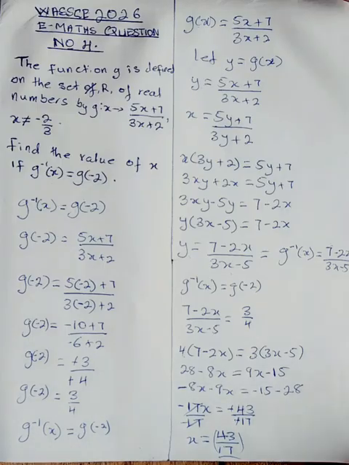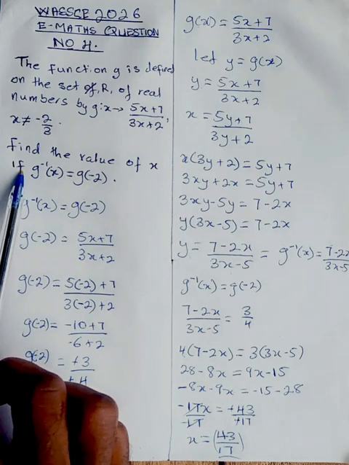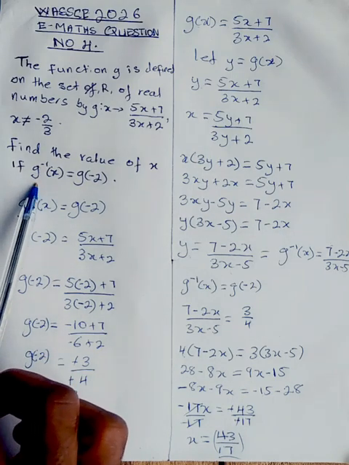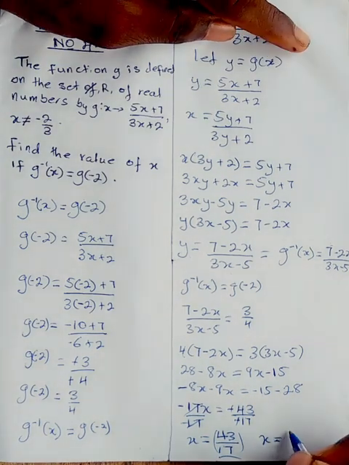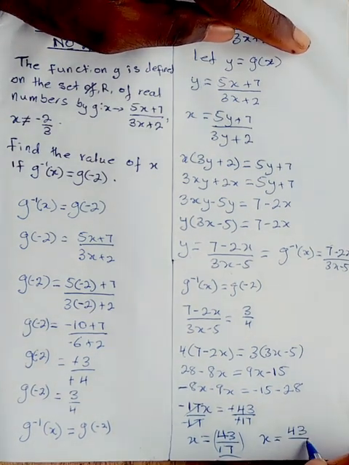So this is the value of s that satisfies the equation given, when g inverse of s should be equal to g of negative 2. The value of s that will satisfy the equation is 43 over 17. So our final answer will be 43 over 17.